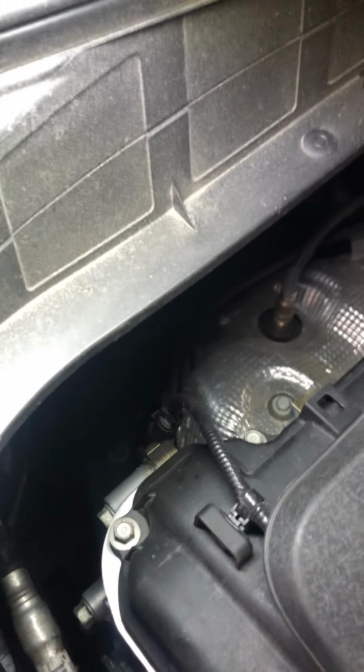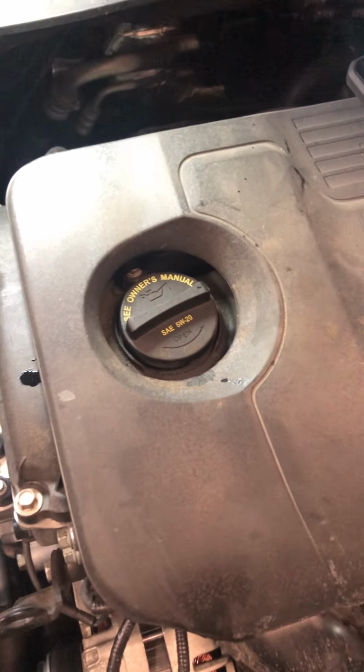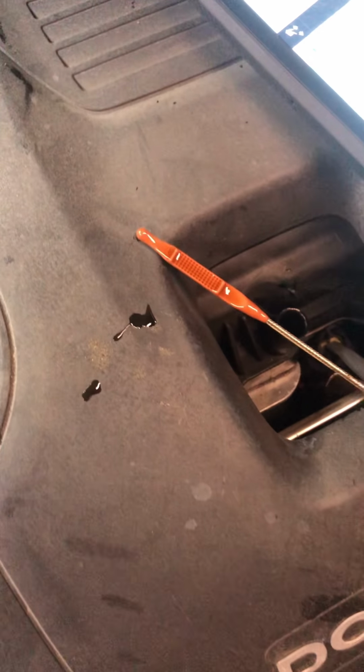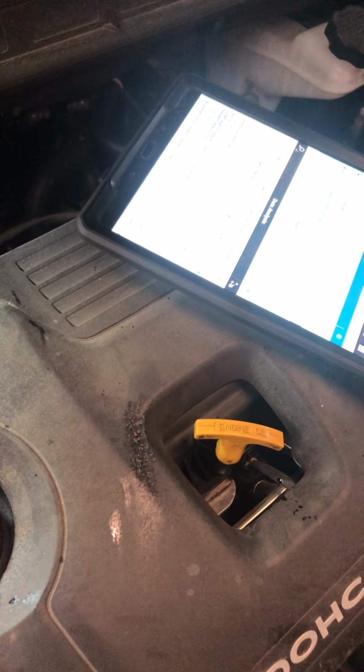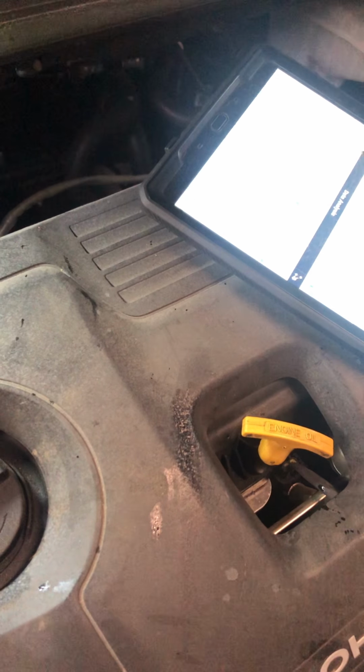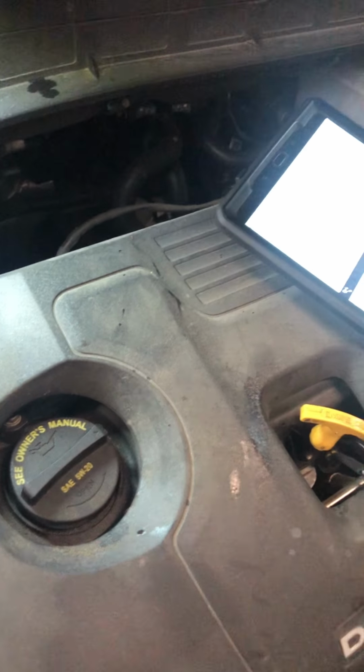Next, let's quickly check. Let me stop this. Let's check our oil, if there's oil there. So it looks like it's overflowed. That's too much, but I don't think that can cause this, maybe I'm wrong. So let's go ahead and do our cam and crank signals, and see if we have misalignment or if there's something wrong with our signals.